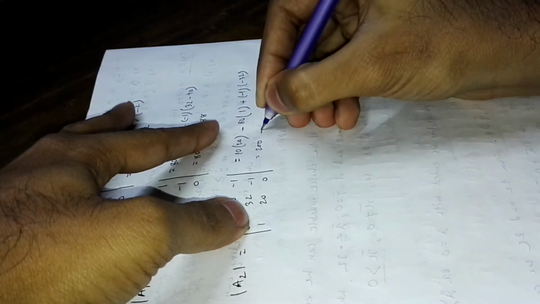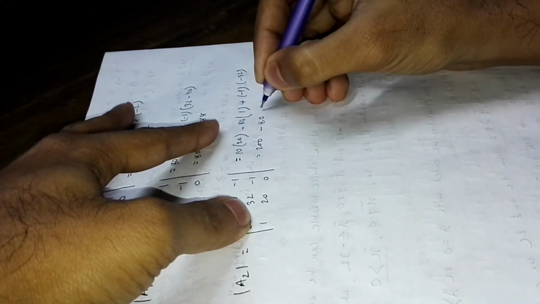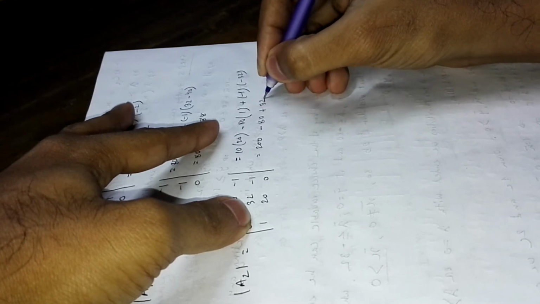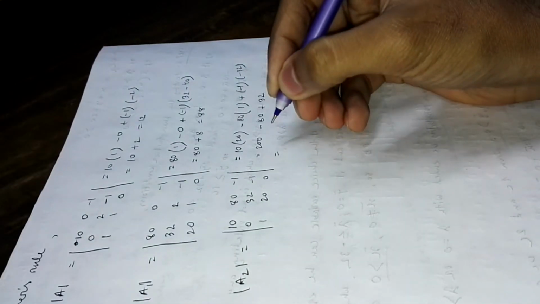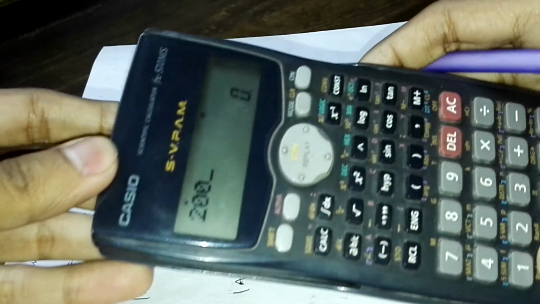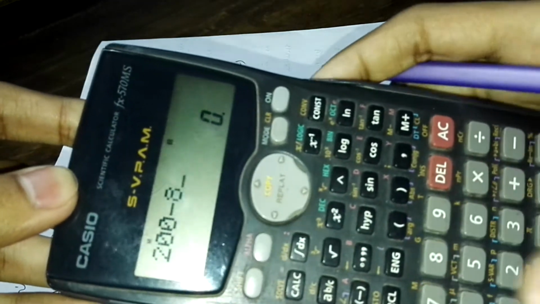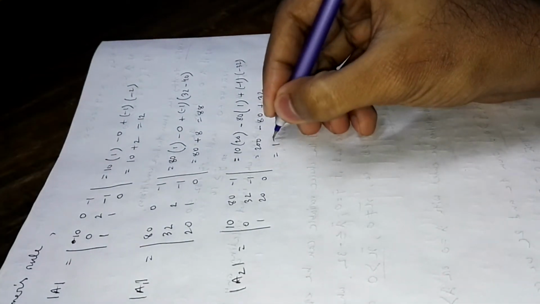It's 200 minus 80, and it is just 32. How much is this? I have to calculate it. Like 200 minus 80 plus 32, and it's 152.